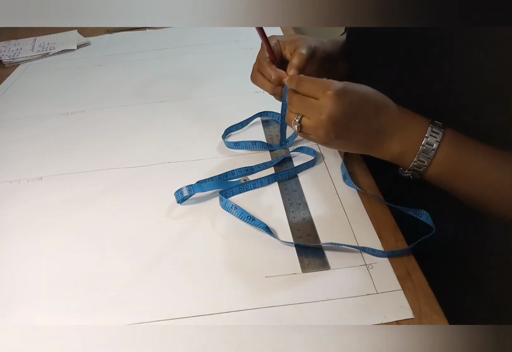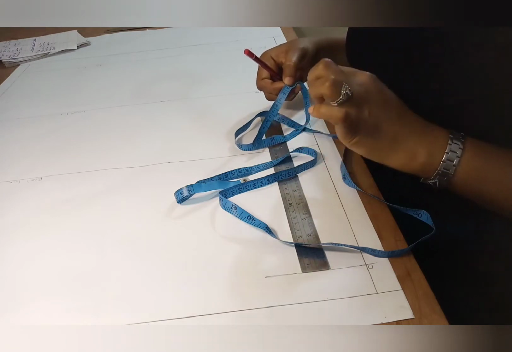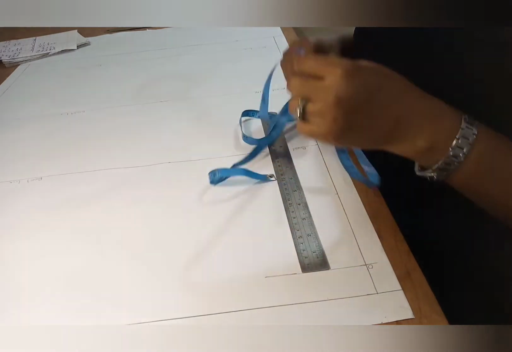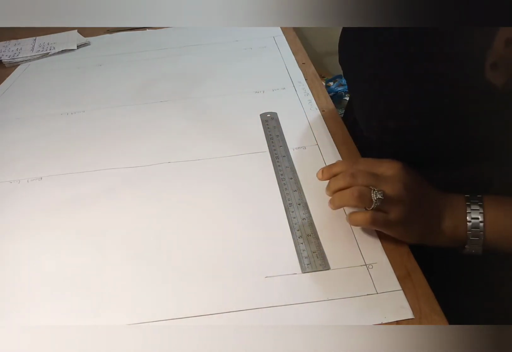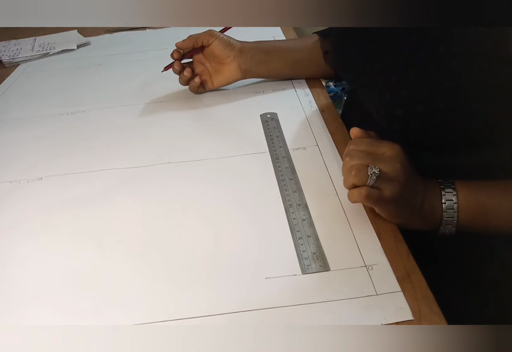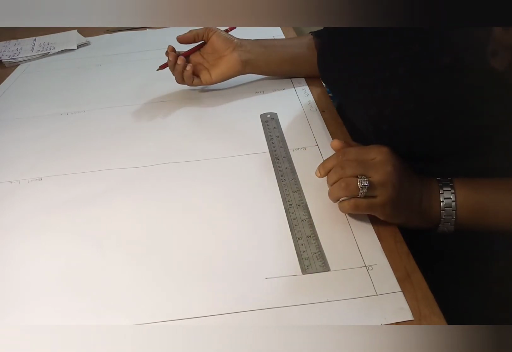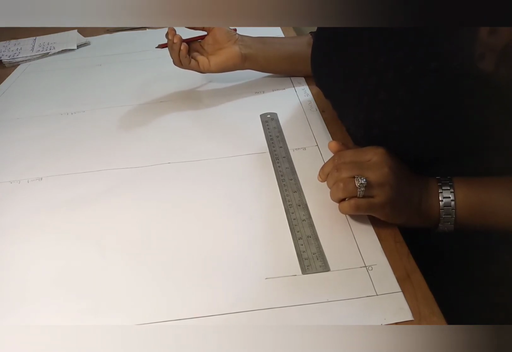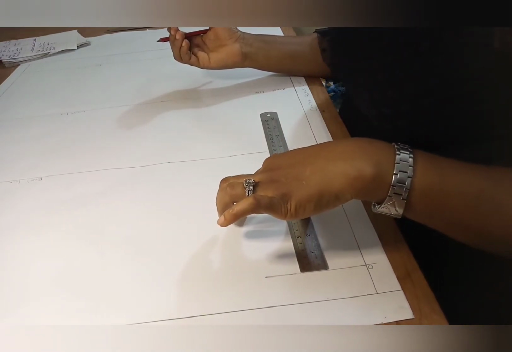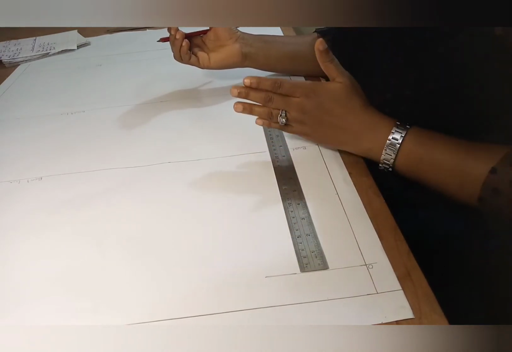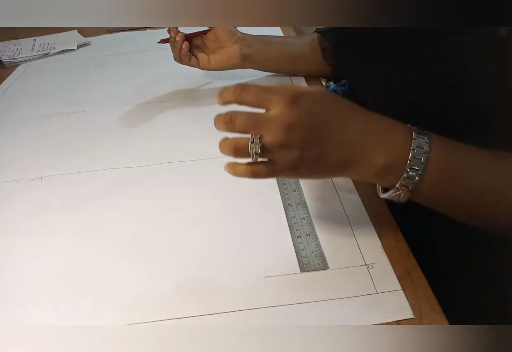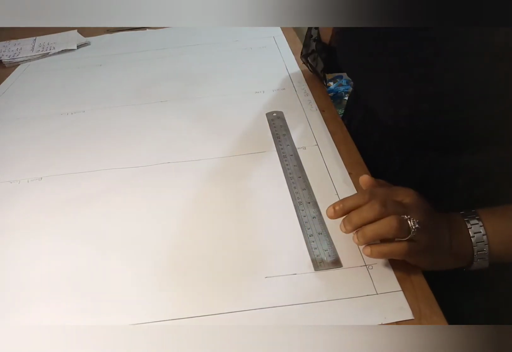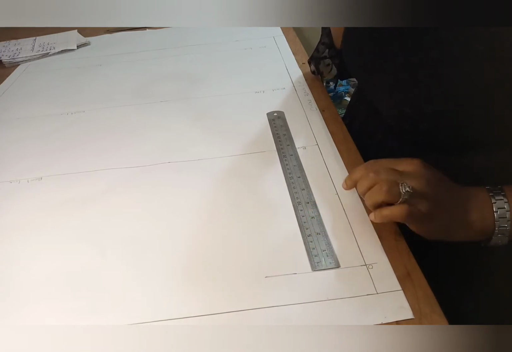So in order not to have fractions, what you do is convert that measurement, i.e. 21.5 cm, into 22 cm, then divide it into 2. That's the best thing to do when you come across a bust line of 21.5 and you want to get your back measurements. Convert it to the nearest number, then divide it into 2. That way you work with numbers, not fractions, so that you get an accurate measurement.